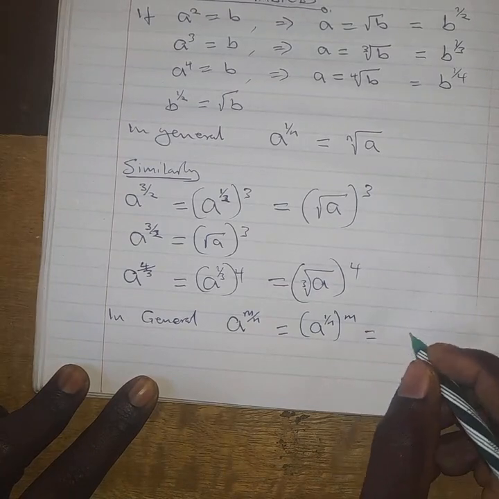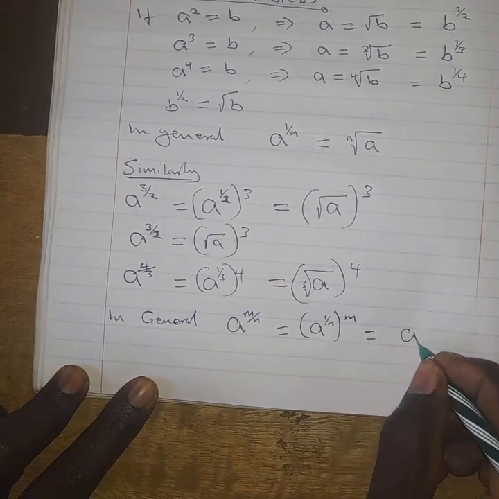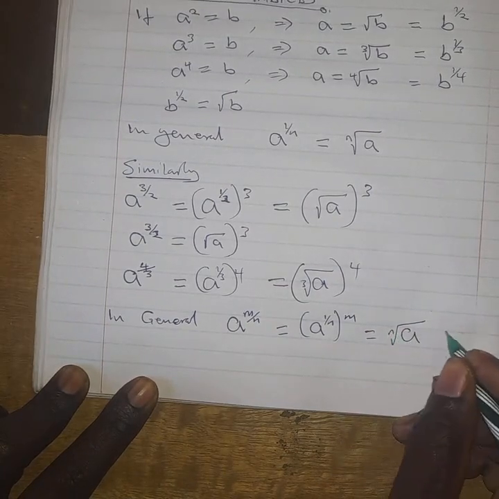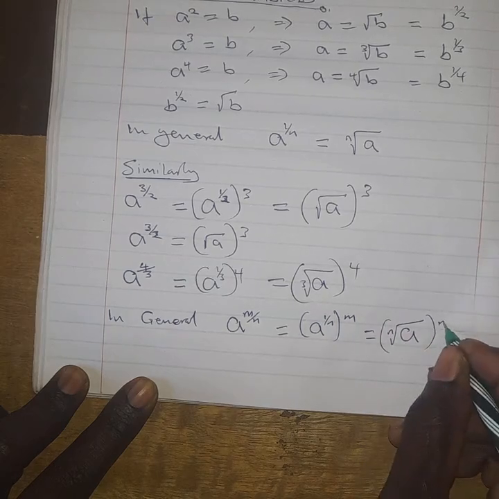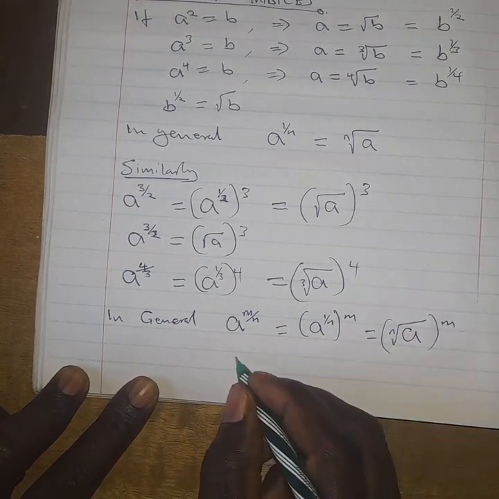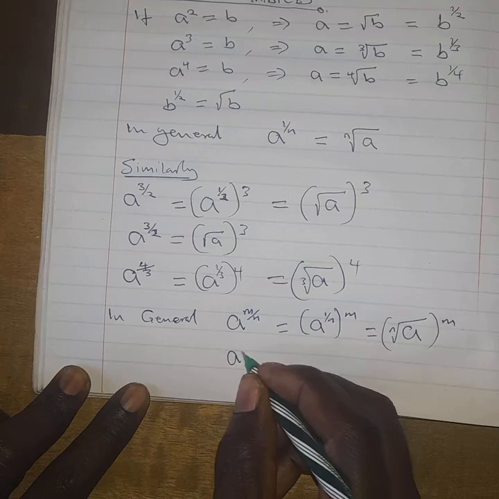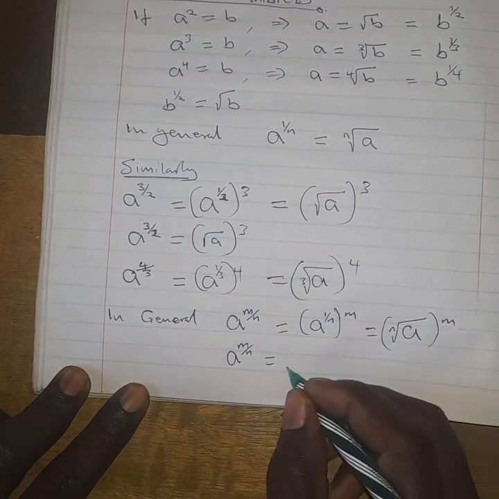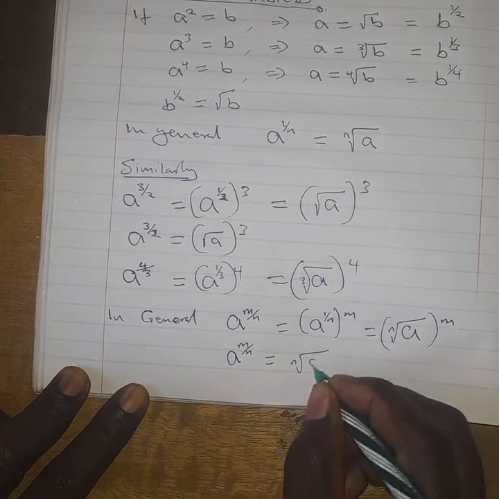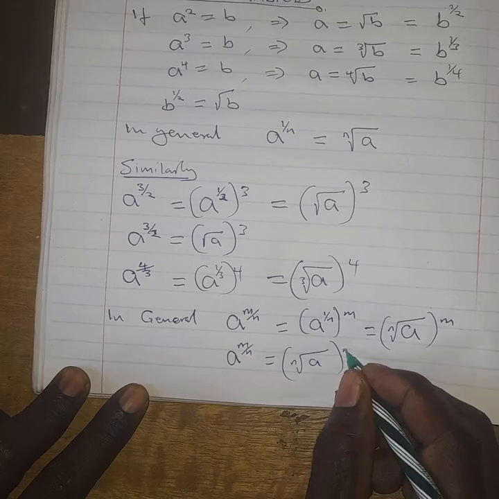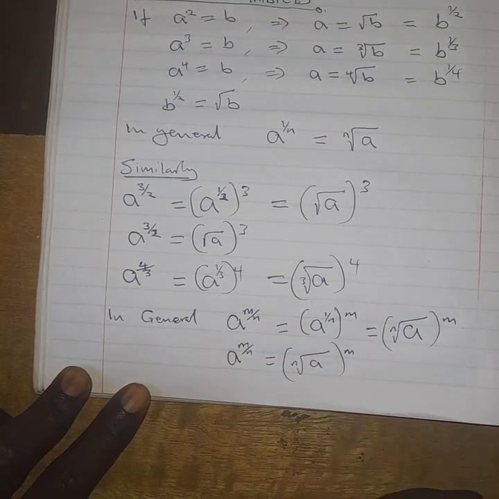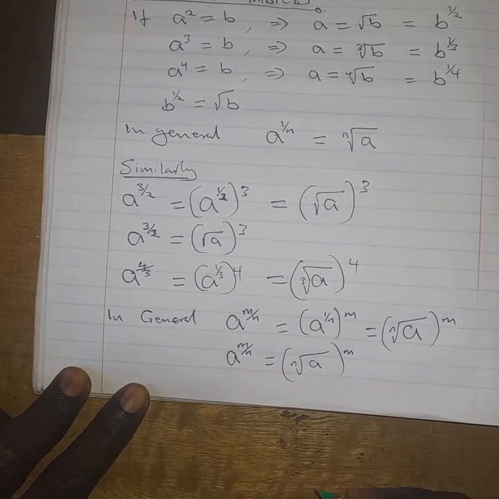And this is the same as the nth root, and then power m. So a raised to m over n is simply the same as the nth root of a, then multiplied by power m.